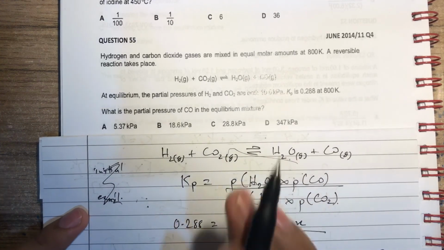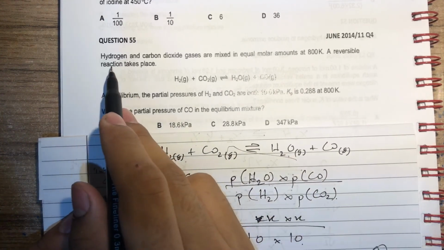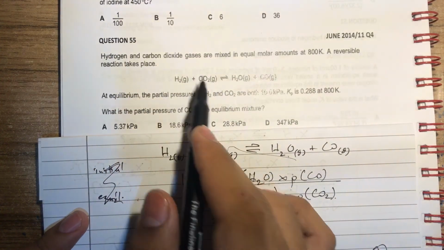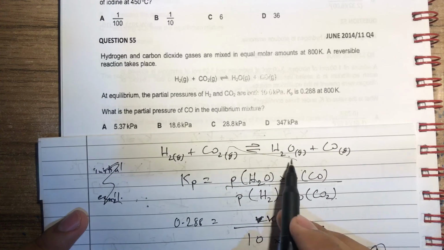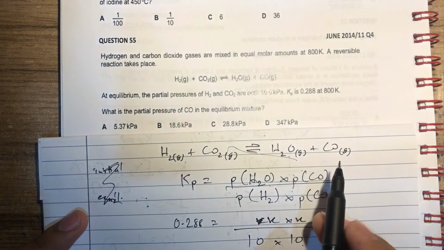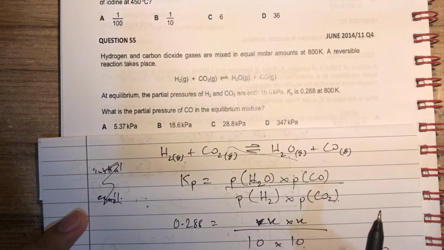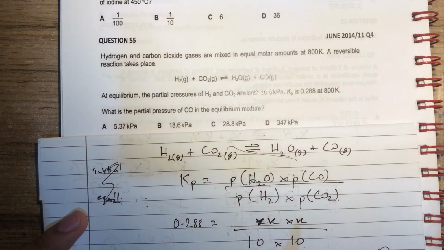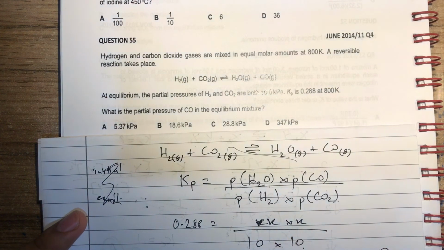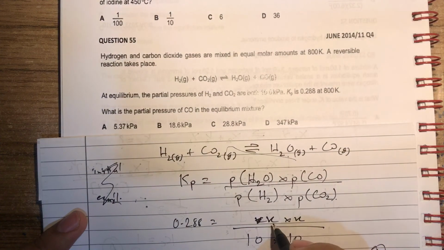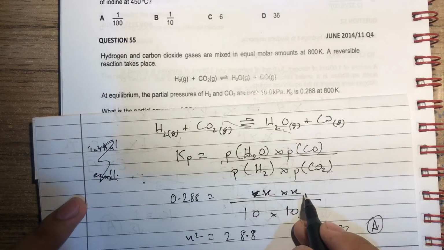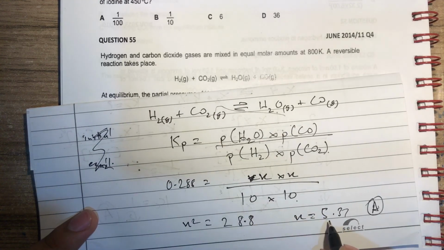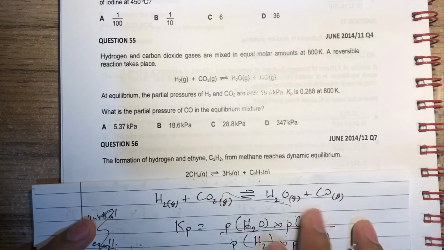I know from the question that because there are equal moles of hydrogen and carbon dioxide initially, equal moles of carbon monoxide and steam will be formed. Then the partial pressure of carbon monoxide and steam will also be the same. So I assume that the partial pressure of carbon monoxide and steam both are x. So I wrote x and x. Solved this, I got x as 5.37. That's A.